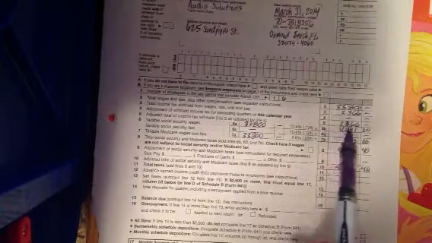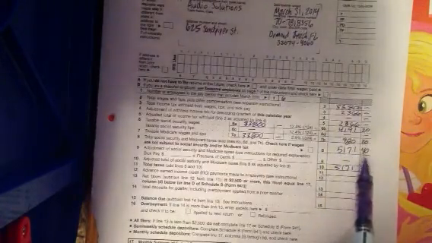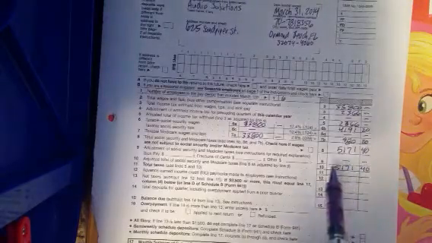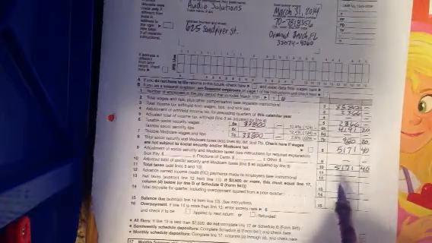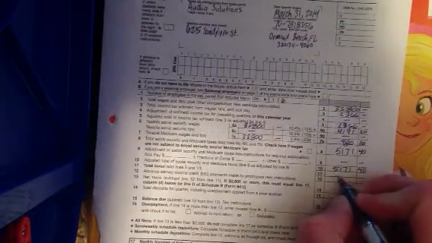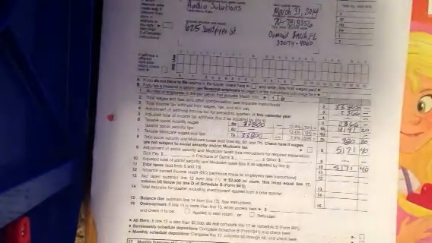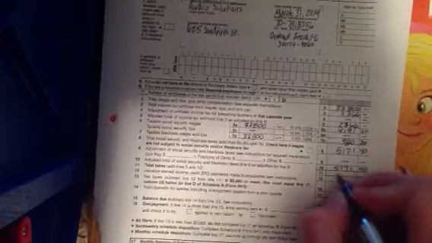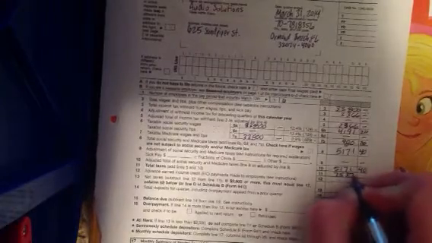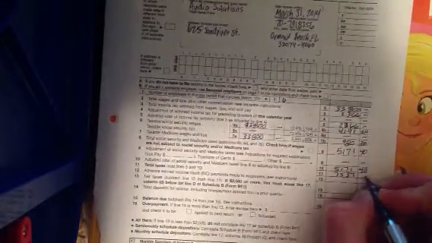Line 11, total taxes, add lines 5 through 10. So we take the 2366, 4191, 980.20, and 5171.40, and we get a total of... Oh, actually, sorry, we had lines 5 and 10, not 5 through 10. So that would be 2366 plus 5171.40 for a total of $7,537.40.